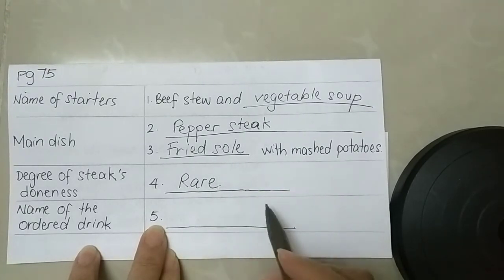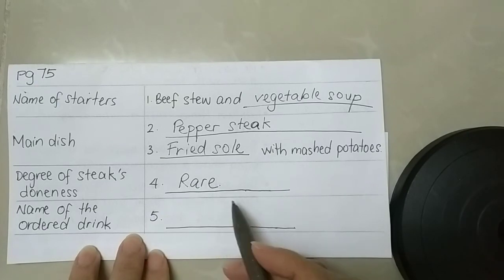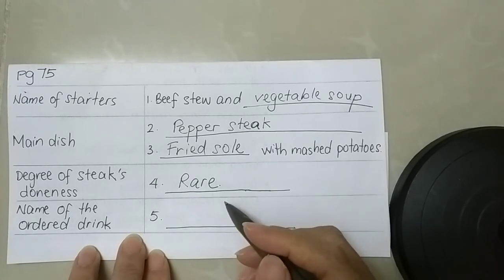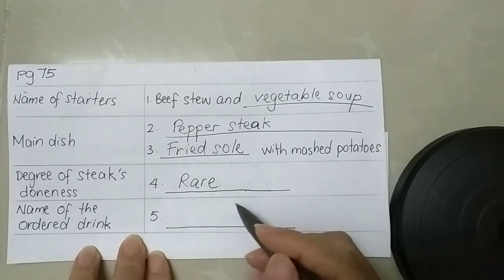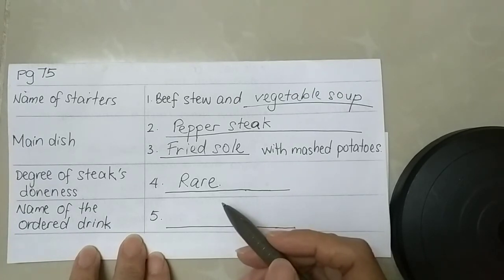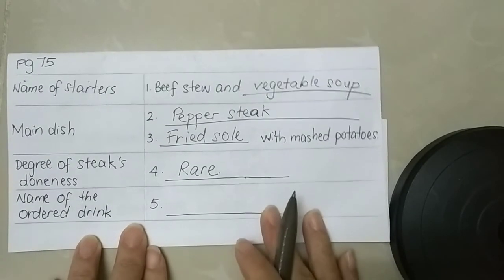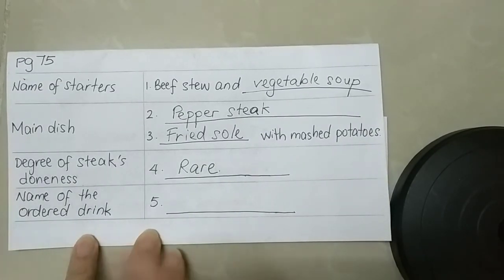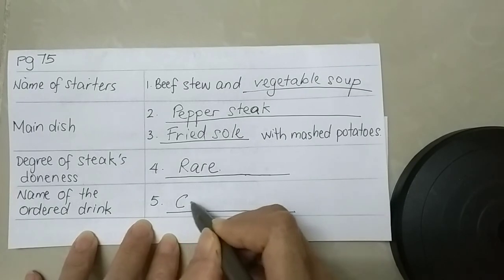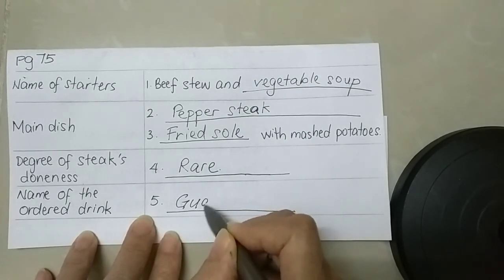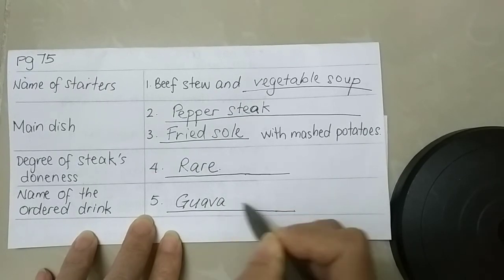Rare normally is below 50%. Medium will be around 50 to 55, or maybe 60%. So rare would be much less than that, probably about 40% or maybe lower. And next, name of the ordered drink. Here, if you remember, it starts with the G, guava juice.